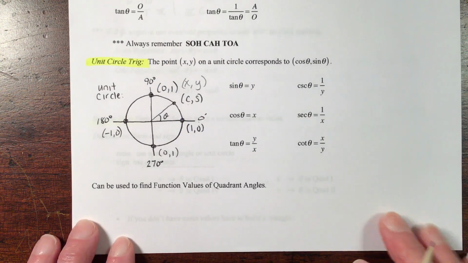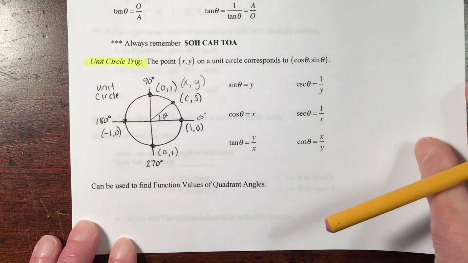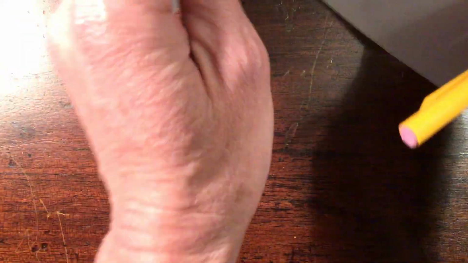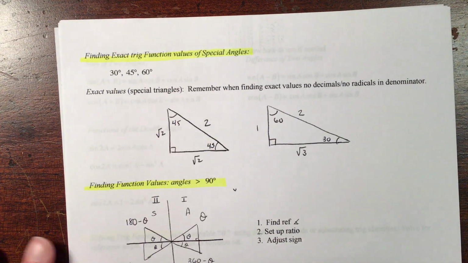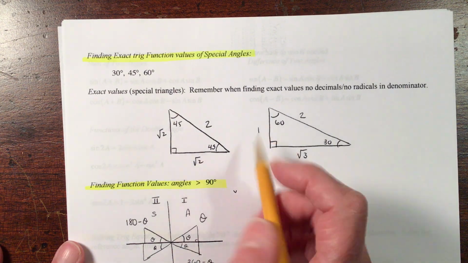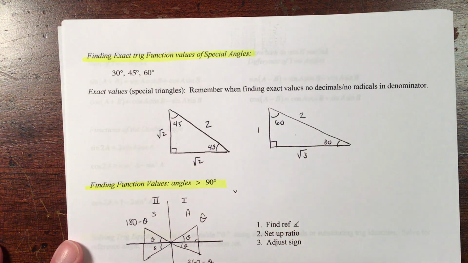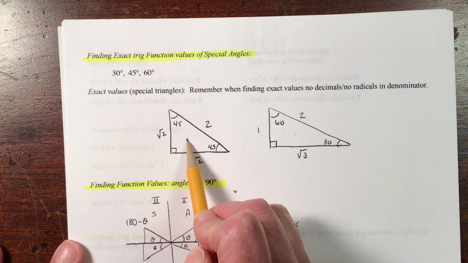And a lot of times we're going to use our unit circle to get function values of quadrant angles. We're going to move through this fairly quickly. Finding exact trig function values of special angles, we're going to use our triangles. So we have our 45, 45, 90 and our 30, 60, 90.